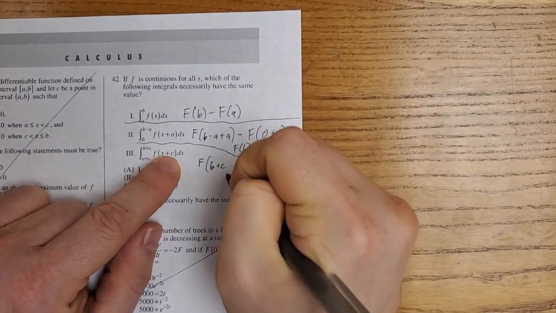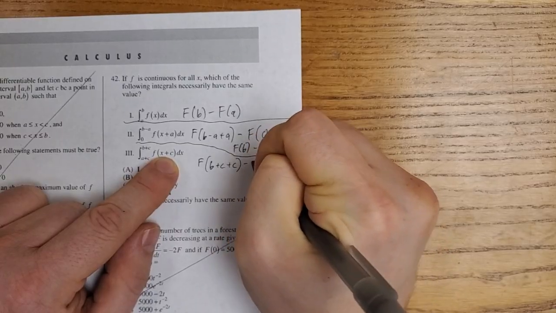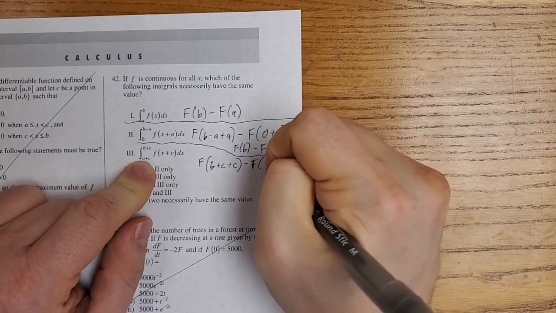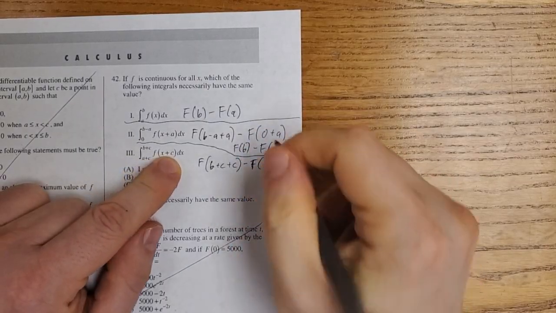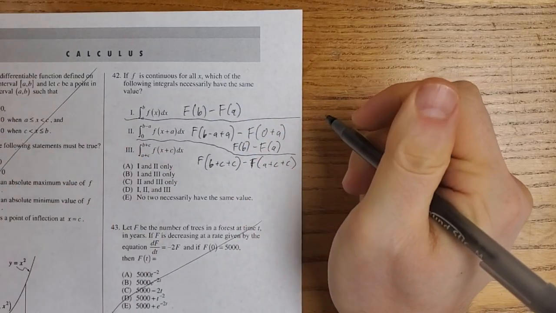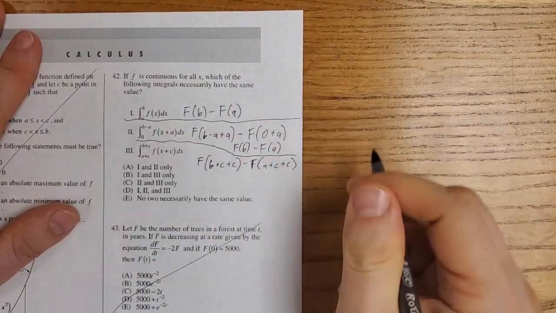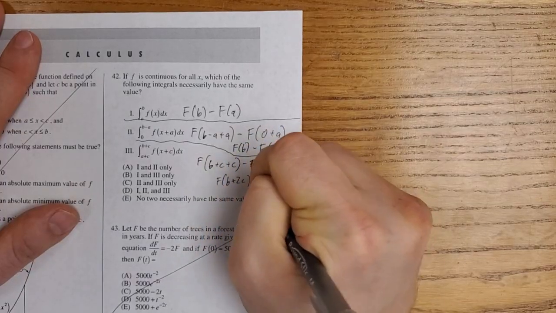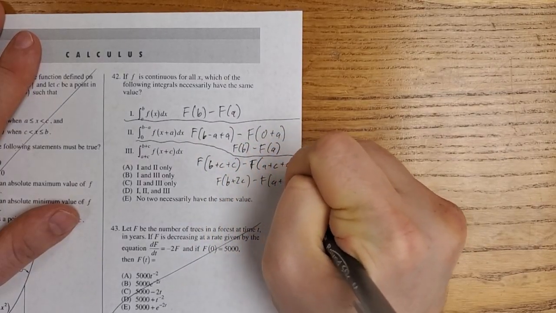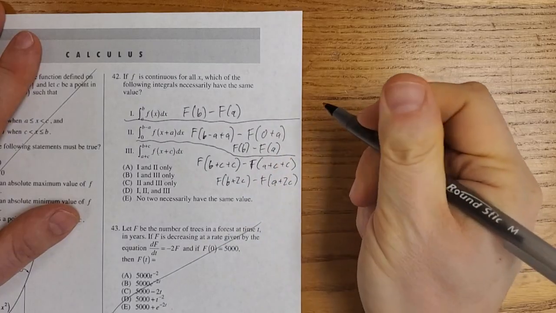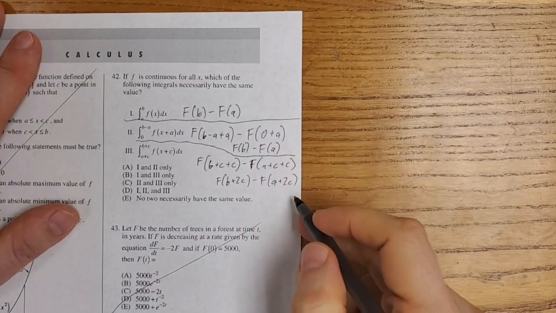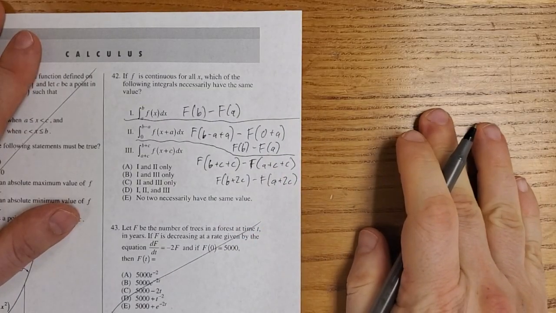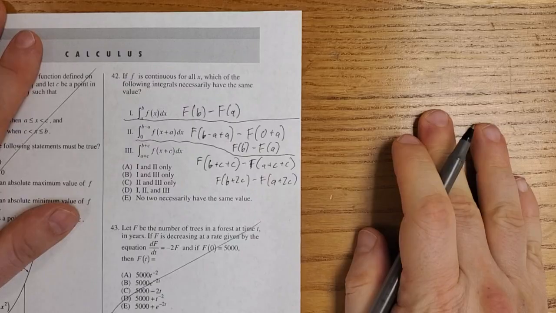B plus c plus another c minus the integral where you filled in the lower bound, a plus c, and then carry through that other plus c, and we get something like f of b plus 2c minus f of a plus 2c, and whatever the heck c is, unless c is 0, that doesn't match that, so we can't say it necessarily has the same value.